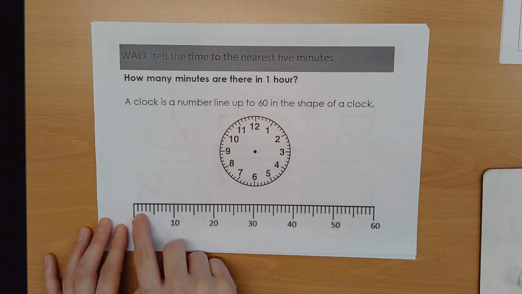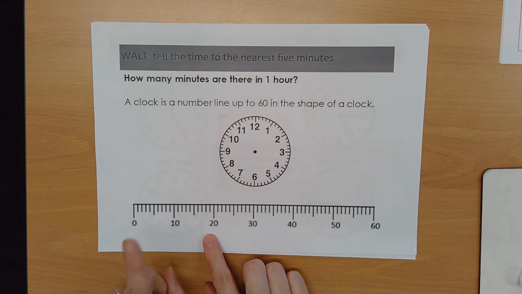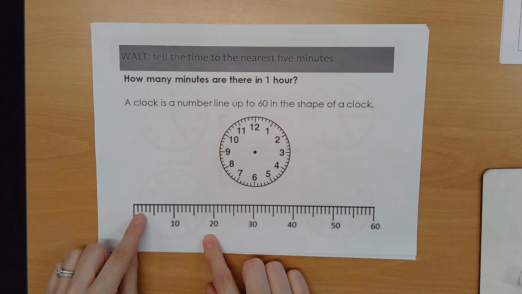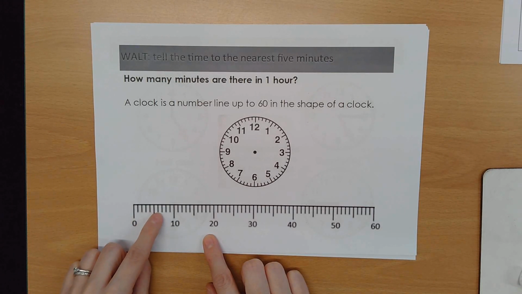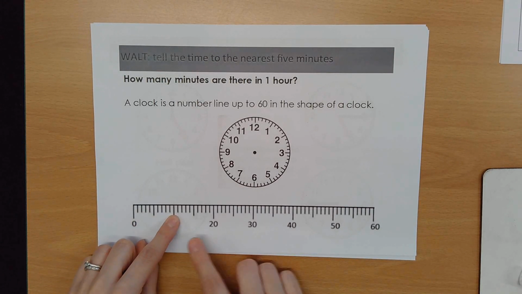So you can see each tiny little line represents 1 minute. So I have 1, 2, 3, 4, 5, 6, 7, 8, 9, 10, and so on.